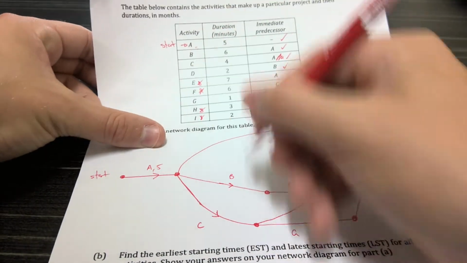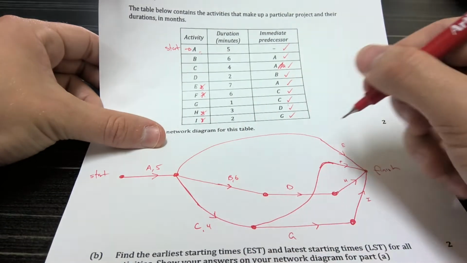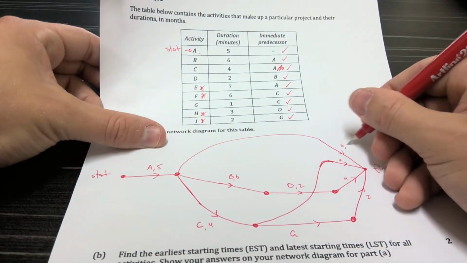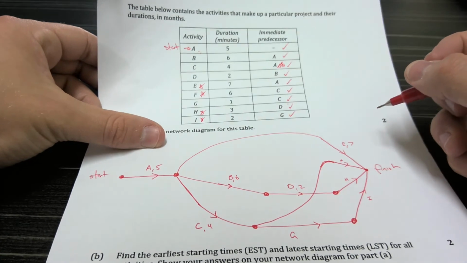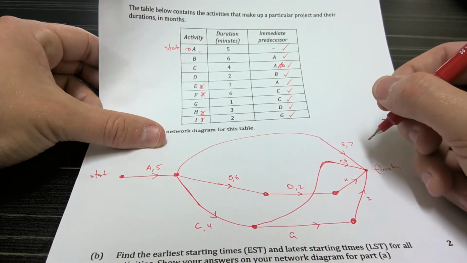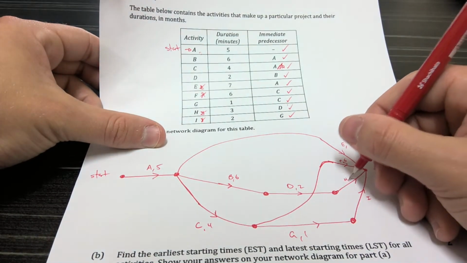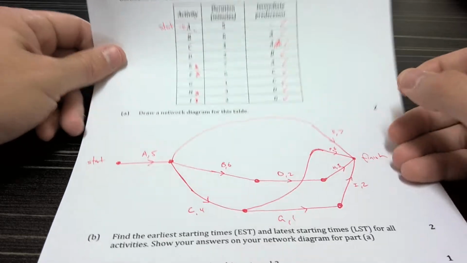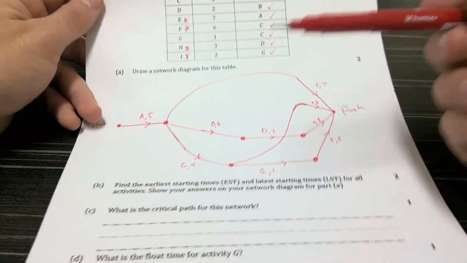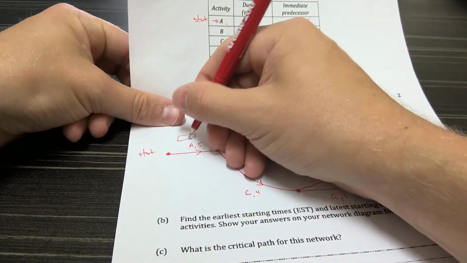So A is 5, B is 6, C is 4, D is 2, E is 7, F is 6, G is 1, H is 3, and I is 2.